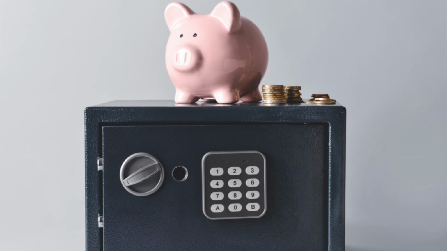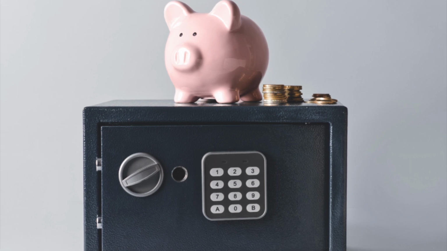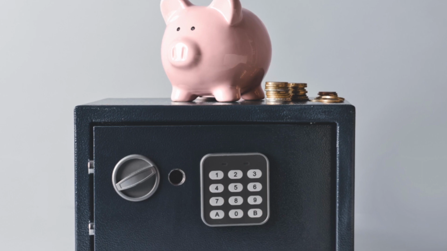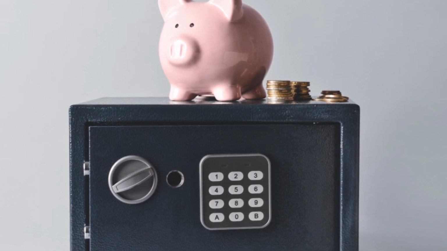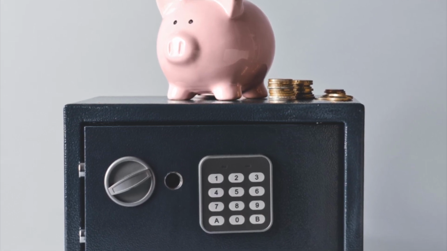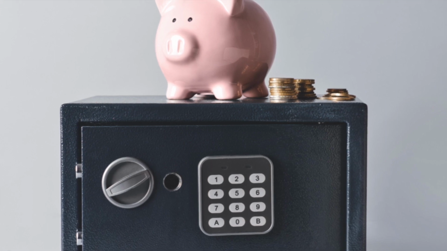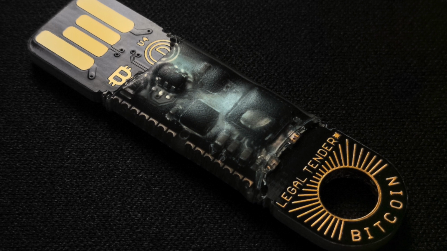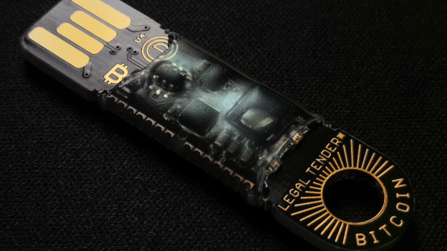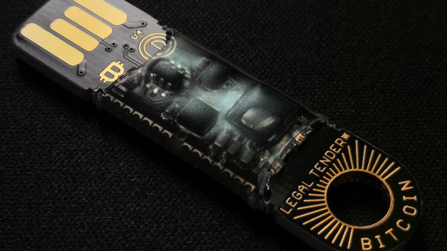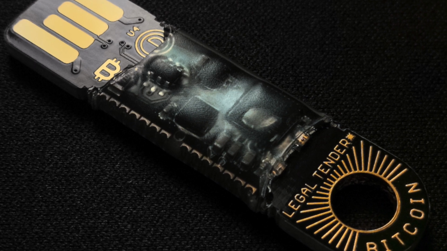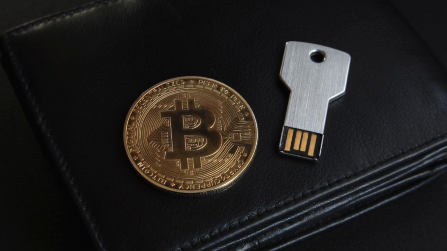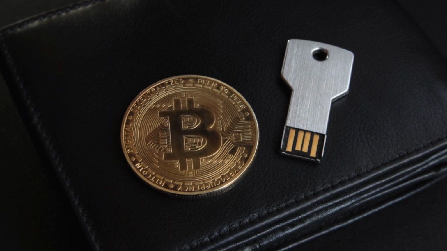Safe storage of Bitcoin. When you first set up a Bitcoin hardware wallet, the wallet will generate a 12 or 24 word seed phrase. The seed phrase is what you will need to restore your funds or wallet in case your original hardware wallet is lost or broken. It is very important to do the following basic things to safely store your Bitcoin. Number 1, never leave your Bitcoin on an exchange. Securely withdraw it to your hardware wallet as soon as possible.